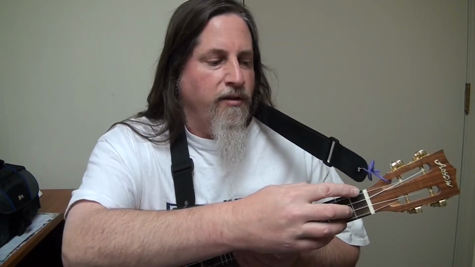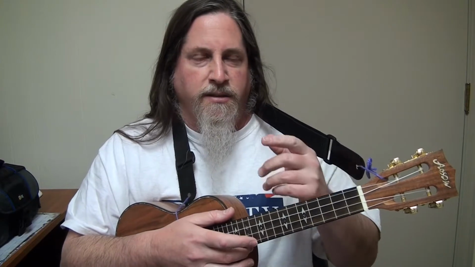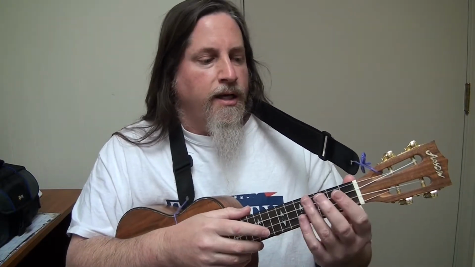Intonation is how in tune all of the notes are on an instrument. And the problem is that for Western music, what we listen to with the 12 notes, A, B, C, D, E, F, G, the sharps and the flats, we took the frequencies, because that's what notes are. Pitches are just frequencies that we hear.